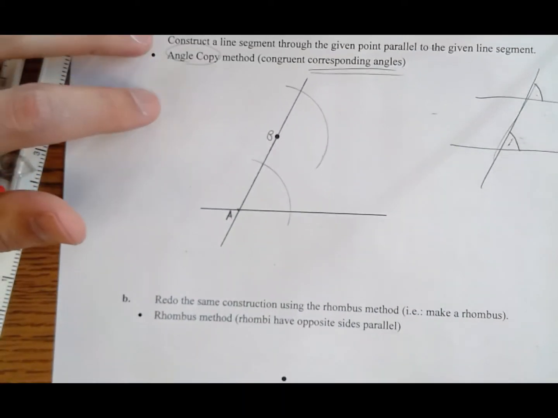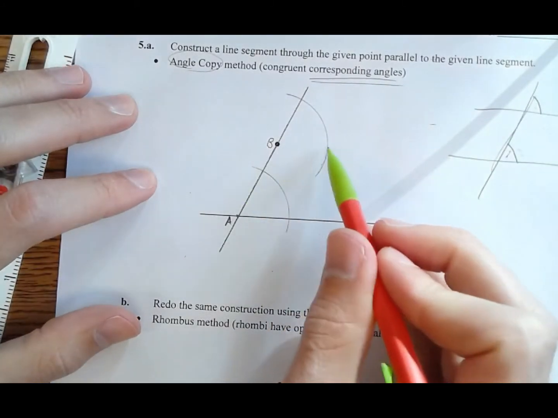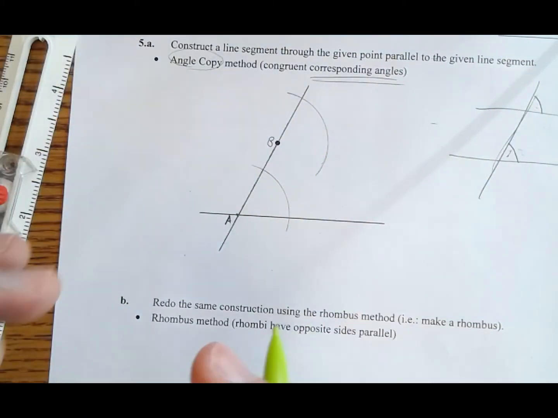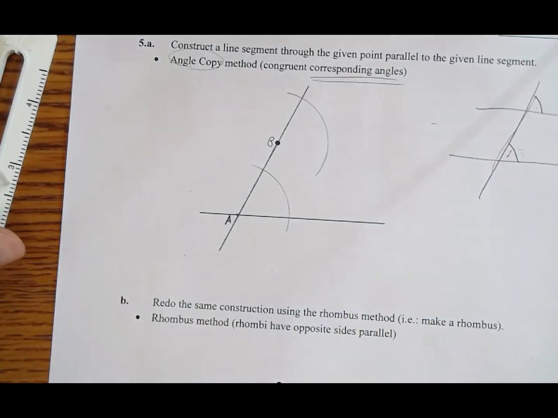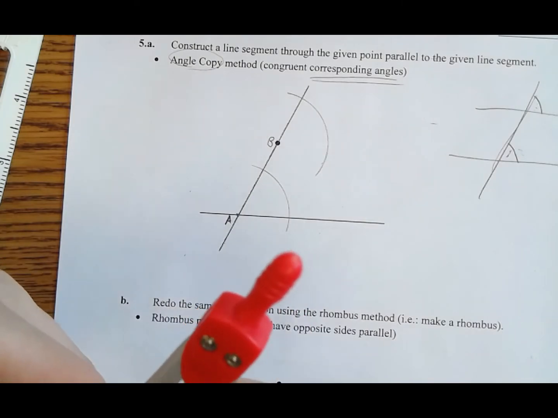Okay, so it's looking good. We kind of have two. A is a full angle. We have all of that. We don't know where this line would go here for B, and we can't just draw it in where we think it would be. So how do we get that length? Well, we use the angle starting at A.